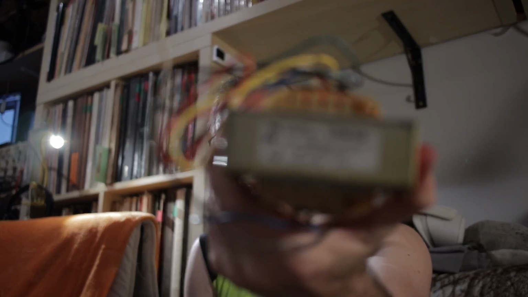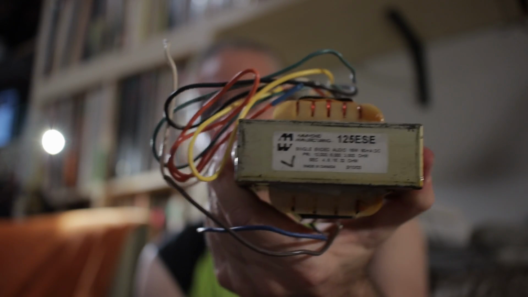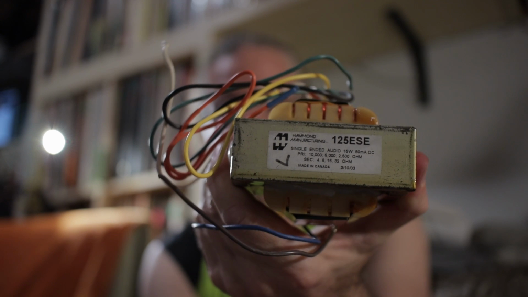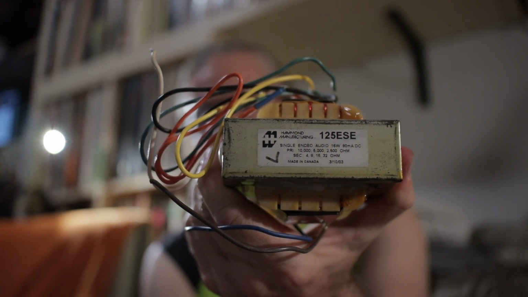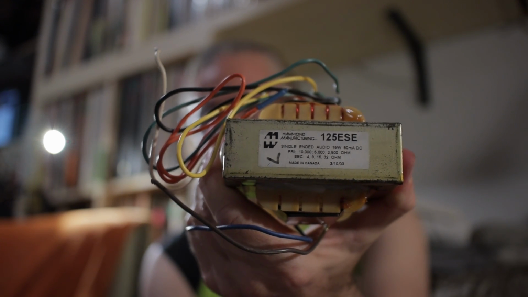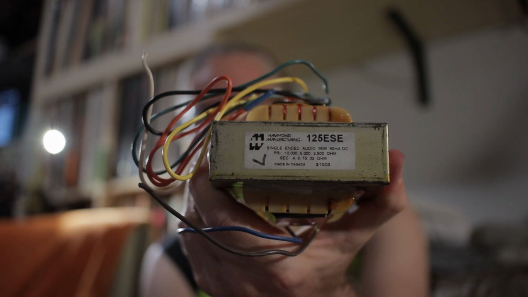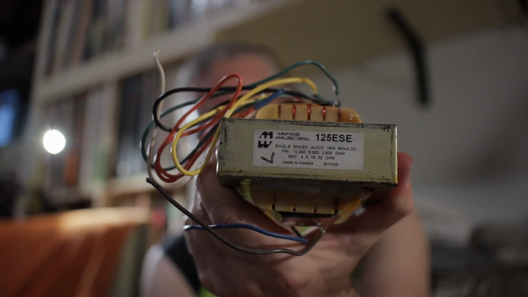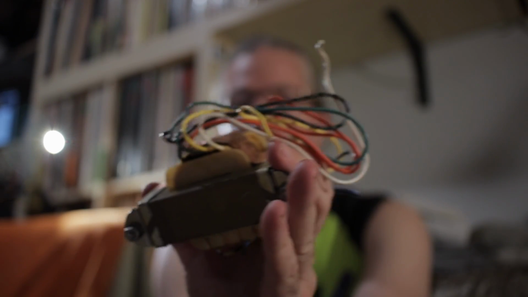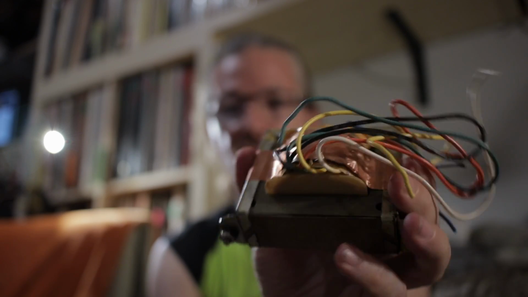It's a little bit tweaked, but it's the venerable Hammond 125ESE. This is what DIYers used, who built their first tube amps 20 years ago. And I think throughout the ages, this has been the introductory level output transformer for tube amplifiers. This unit is a 10 kilo ohm primary, but it has lots of secondaries, and you can use it as either a 10K, a 5K, or a 2.5K output transformer.